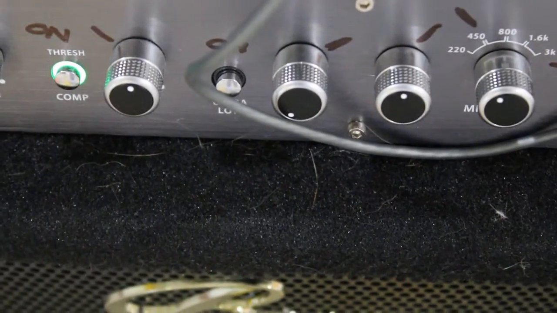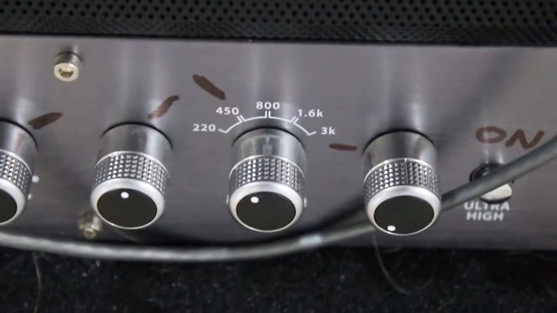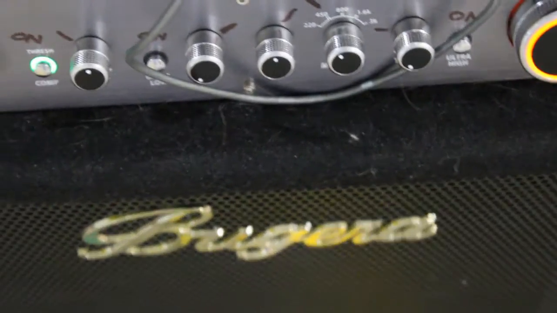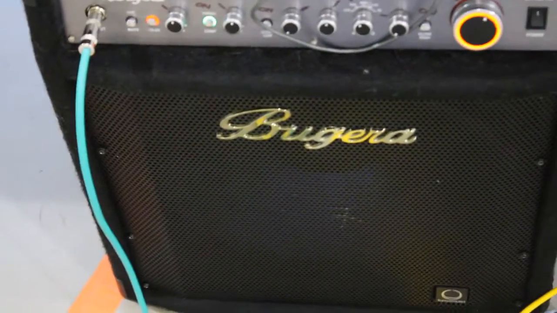The bass is at 0. The mids are at 12. The mid selector switch is at 450 Hertz. The treble's at 0. So what I'm doing is, instead of running bass through here, I'm actually running just low mids. And that's, once again, completely on purpose.